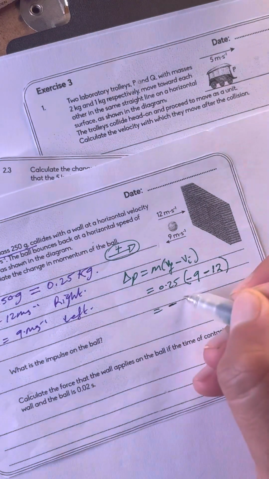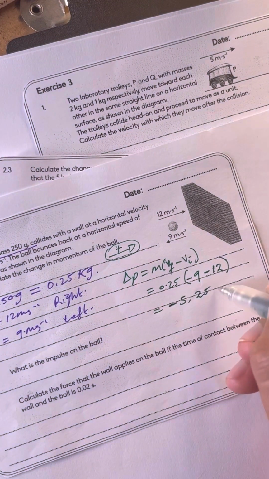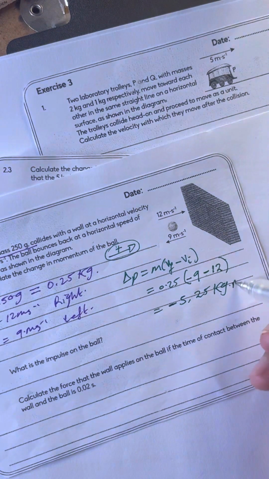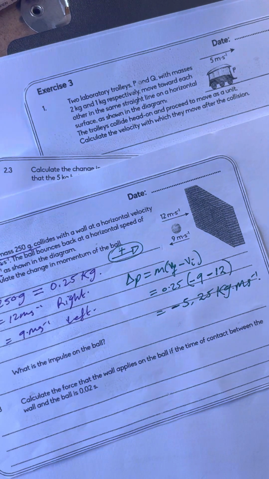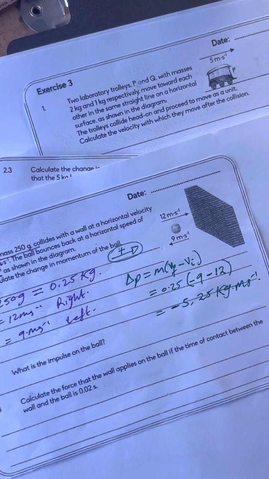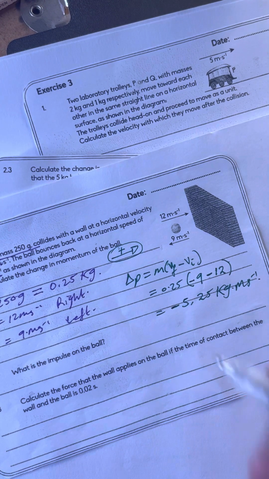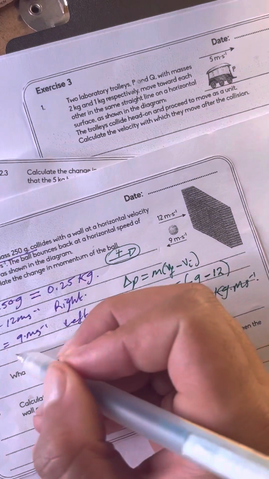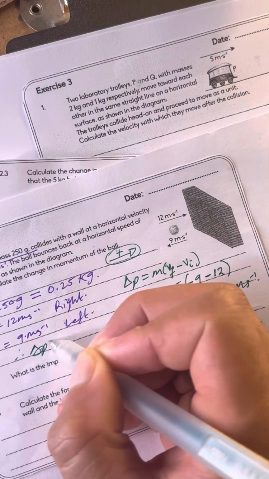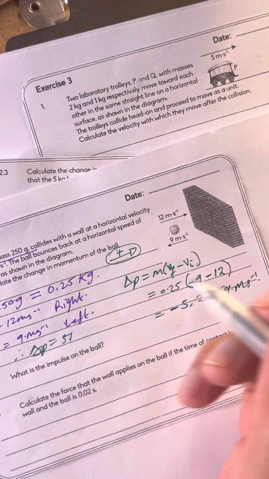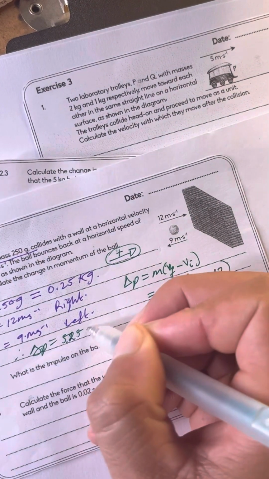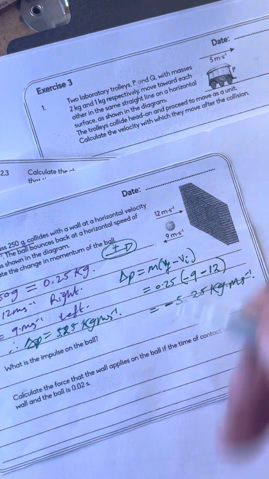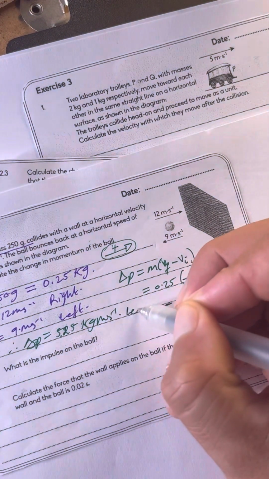So it's negative 5.25 kilogram meters per second. It's negative, so rewrite it as a positive value, which means the change in momentum is 5.25 kilogram meters per second in the left direction.